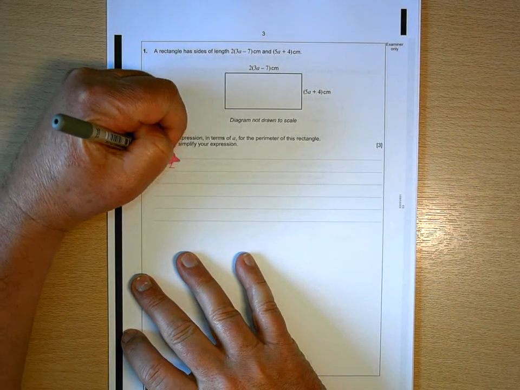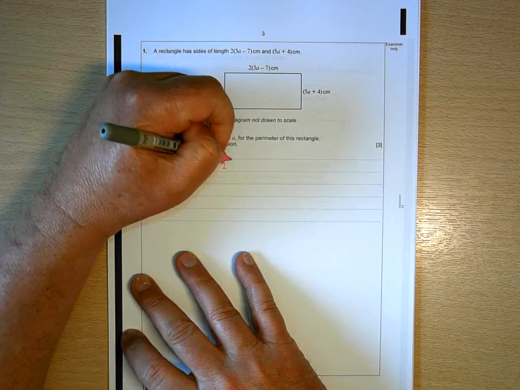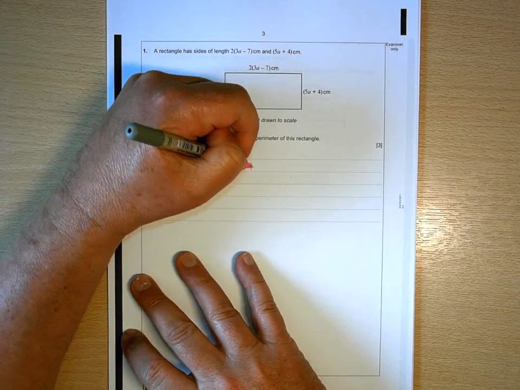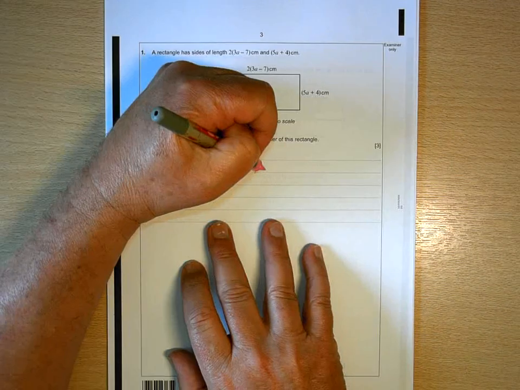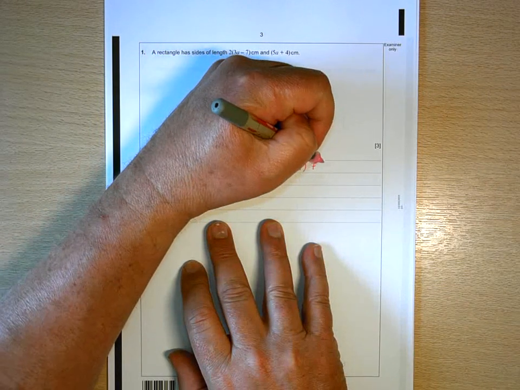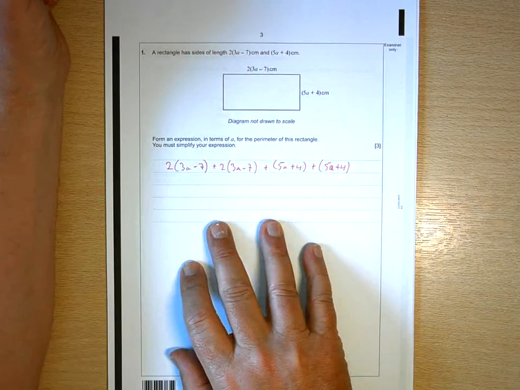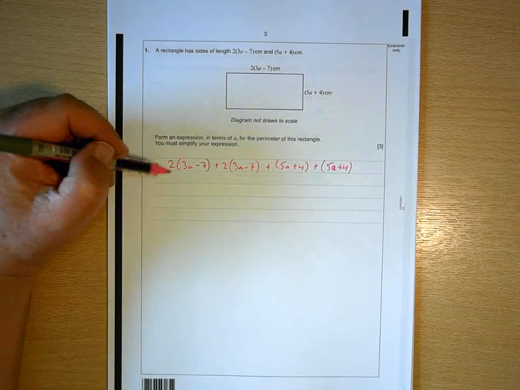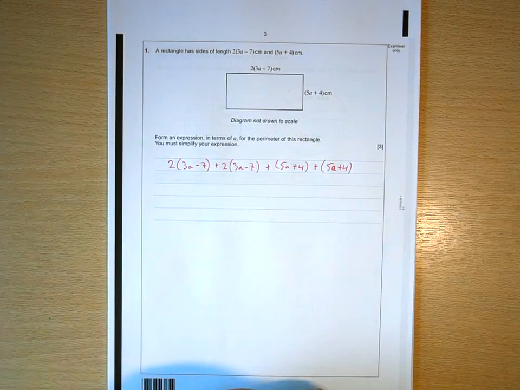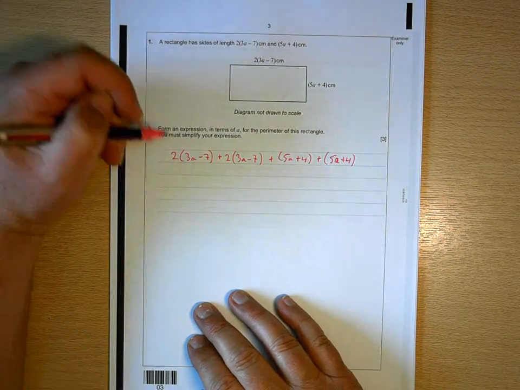So we're going to have 2 bracket 3a minus 7 plus 2 bracket 3a minus 7 plus 5a plus 4 plus 5a plus 4. There are different ways of doing this. You could have doubled that up there and so on, but that's probably the easiest way. We can then clear out the brackets.